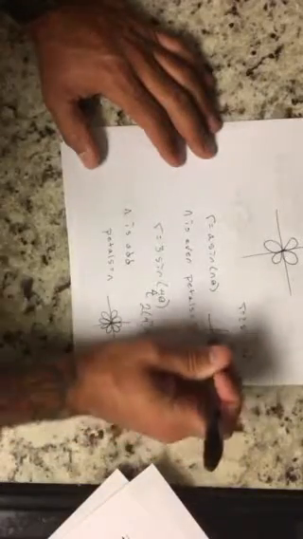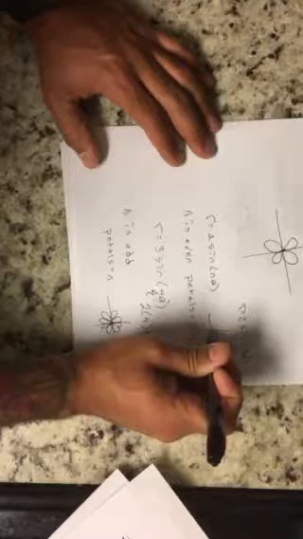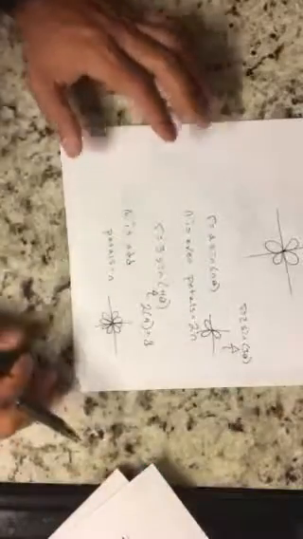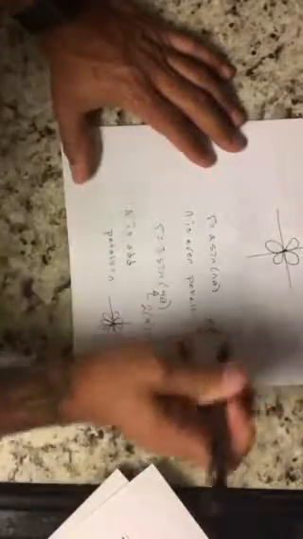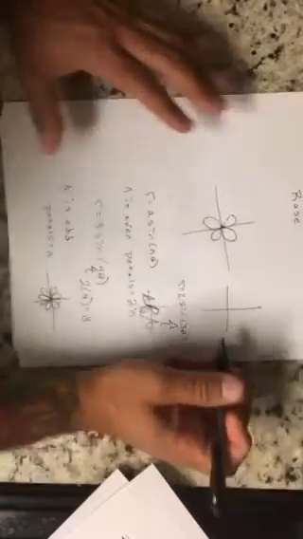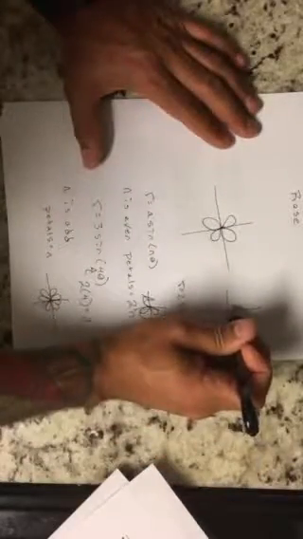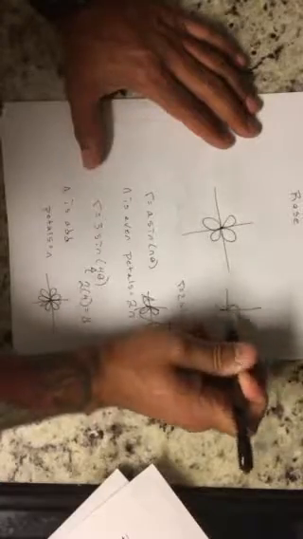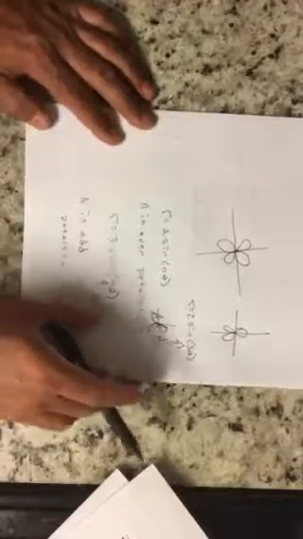It looks something like that, although that's not a good representation. It should look more like this. More like that. That's pretty simple, pretty straightforward.